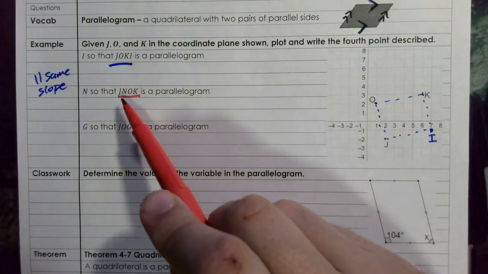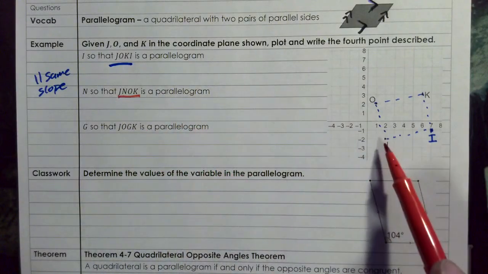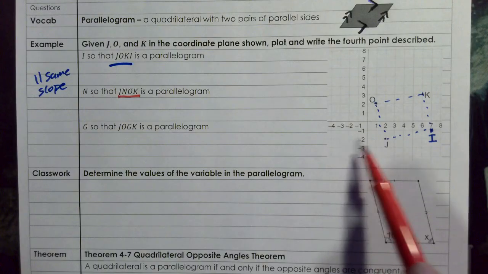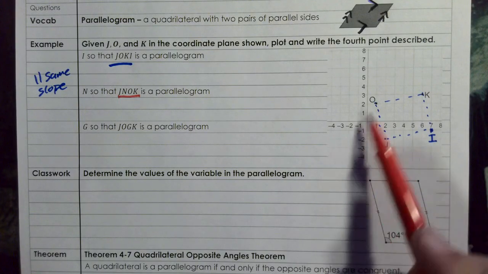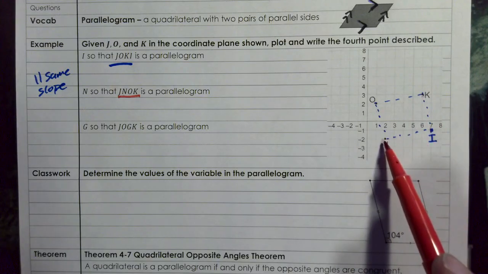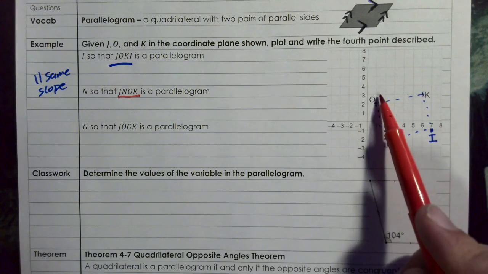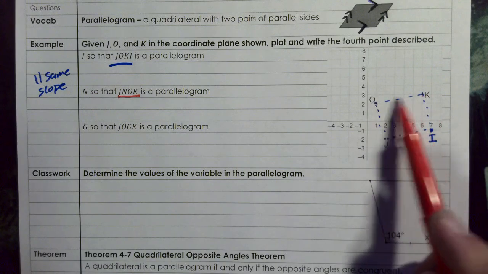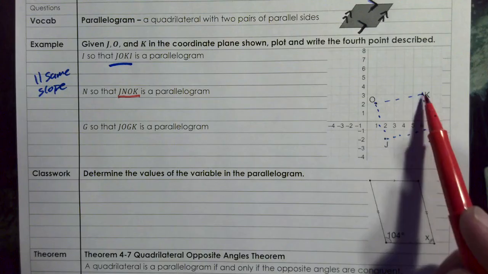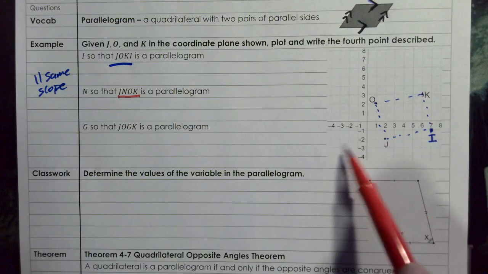If I wanted some point N so that JNOK is a parallelogram, maybe I want to have N out here, so I can go JNOK. So I want to make sure that the slope from O to K, again, that's up 5 over 1, is going to be the same for this N that's over here.